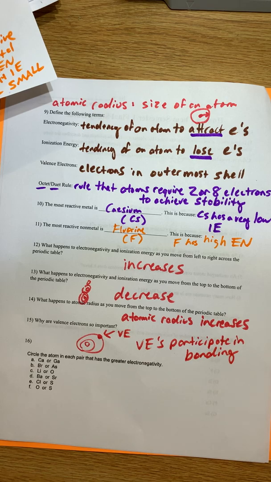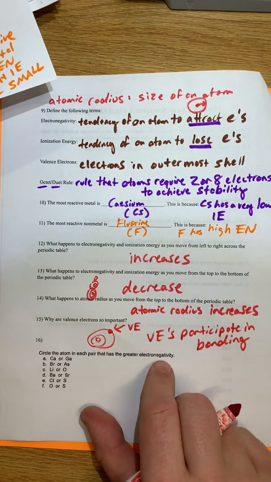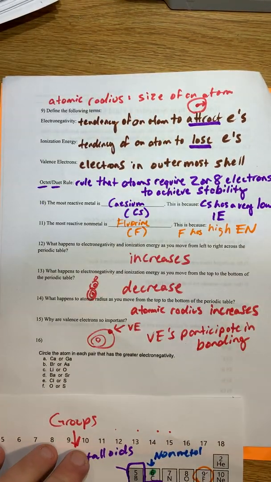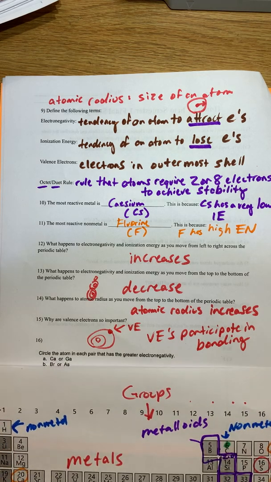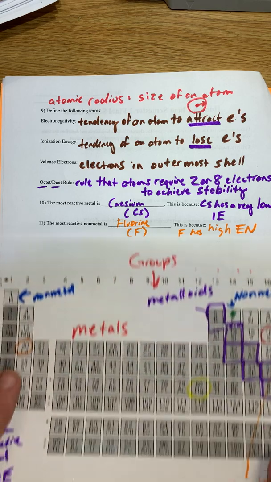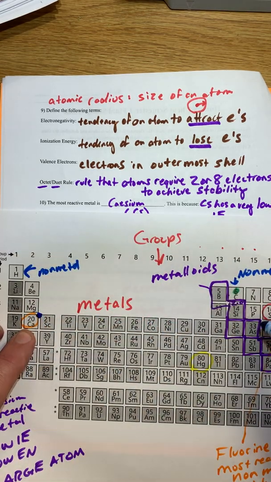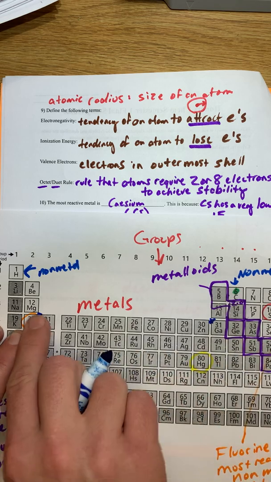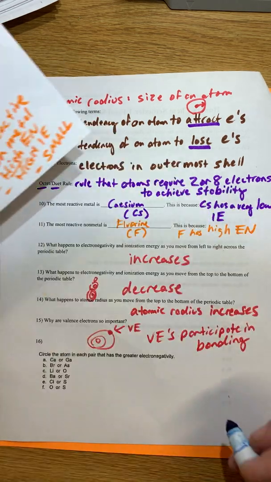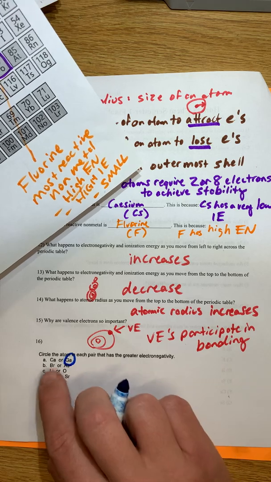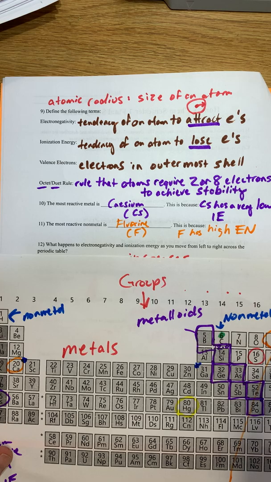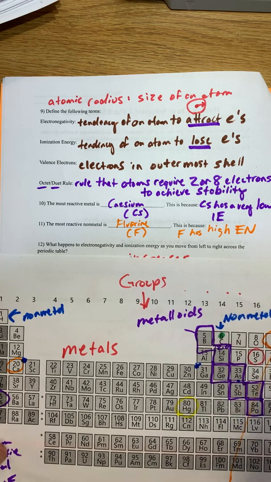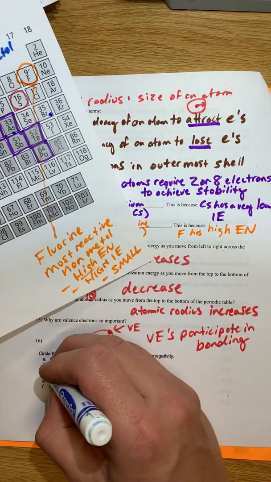Okay? All right, so number 16, circle the atom in each pair that has the greater electronegativity. So we're going to use what we just talked about and apply it to this situation. So calcium or gallium? Well, you guys can see that calcium is here, gallium is over here. Electronegativity increases in this direction. So the more electronegative would be gallium. Bromine or astatine? Bromine is here, astatine is here. Bromine is further to the right, so it would be bromine.